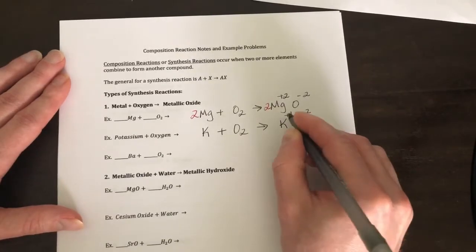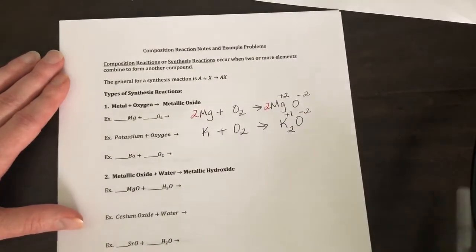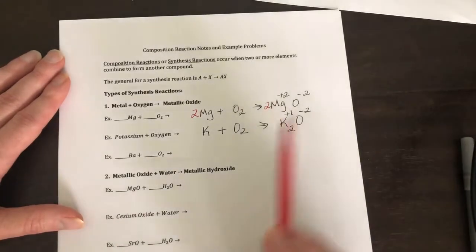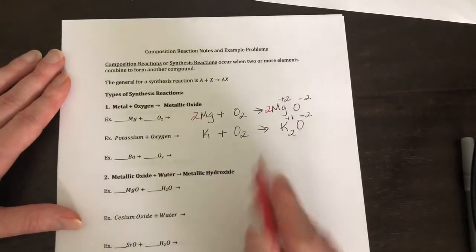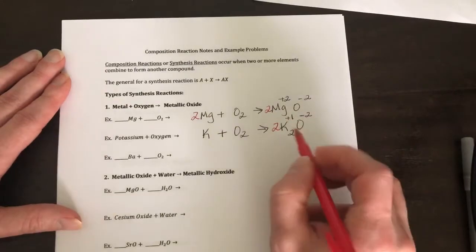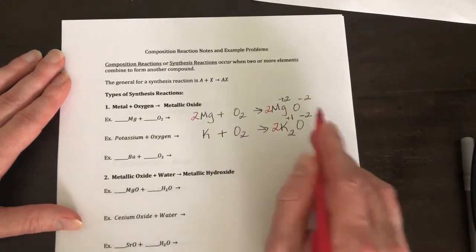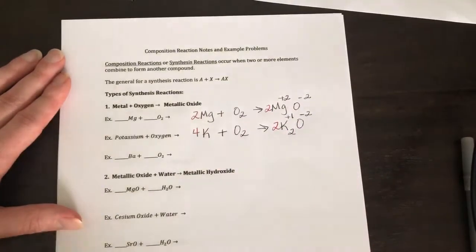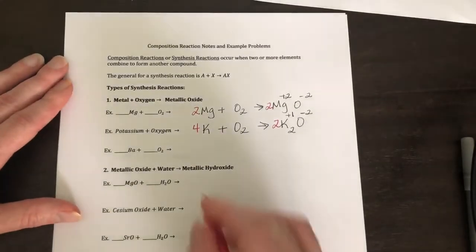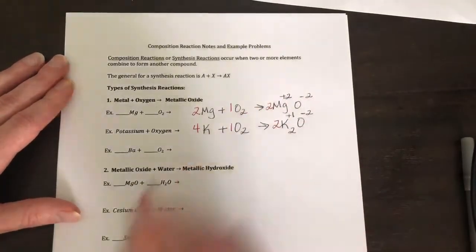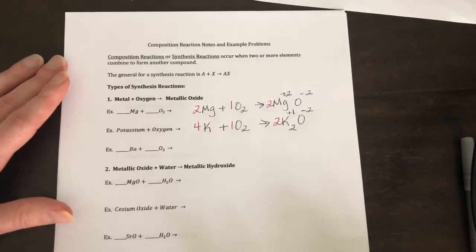We're going to bring the 2 down here, the 1 over here. Now we have to balance. We have 2 oxygens on this side, so we need to get 2 oxygens on this side. That changes our K's to 4, so we need to put a 4 right here. And it's balanced. If you want to put 1s in here, that's perfectly fine with me.